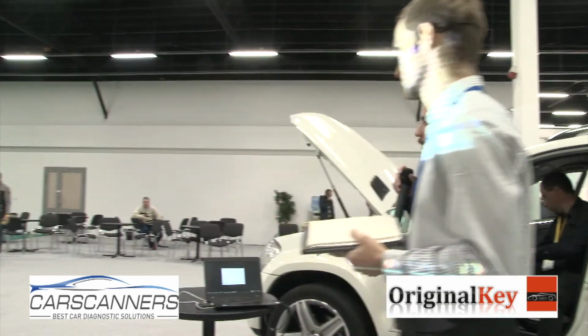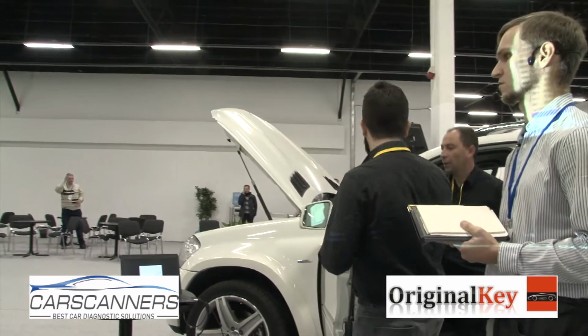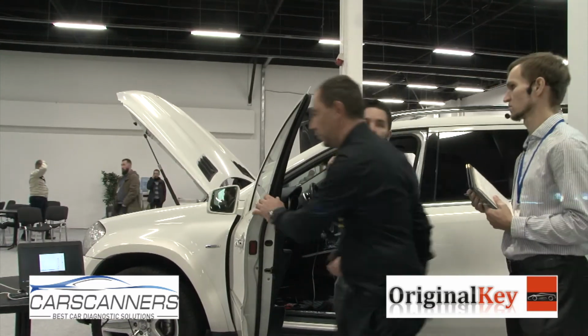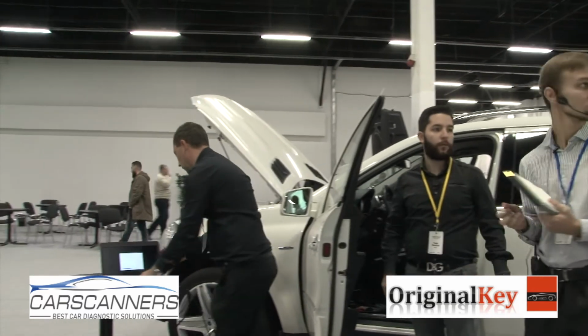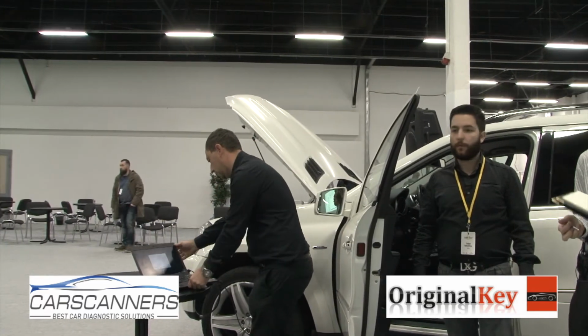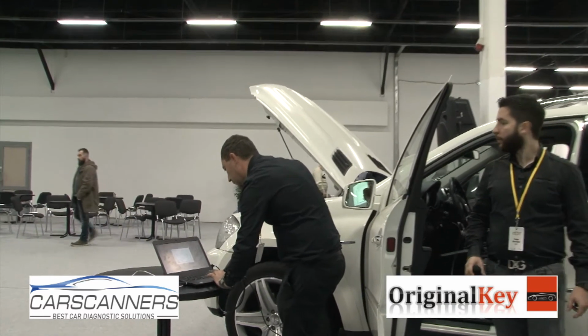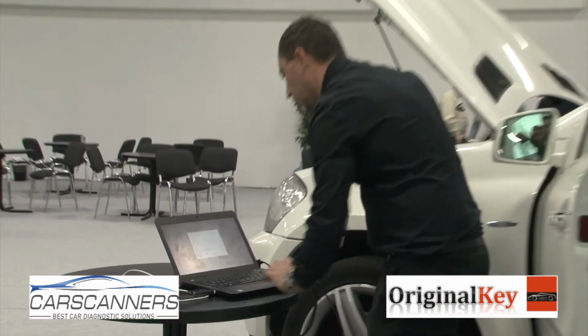You need the powertrain CAN, so it's a completely different calculation, completely different process. Maybe if you want, we can move in front of the car.